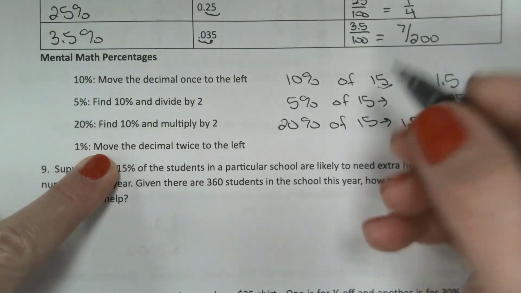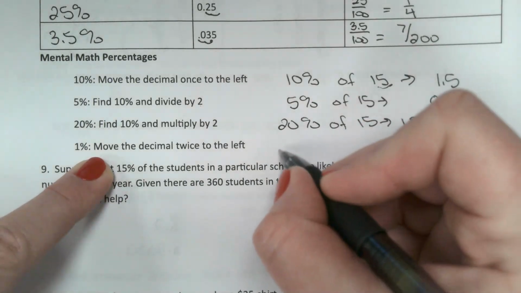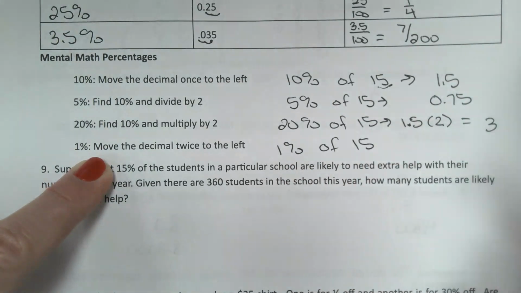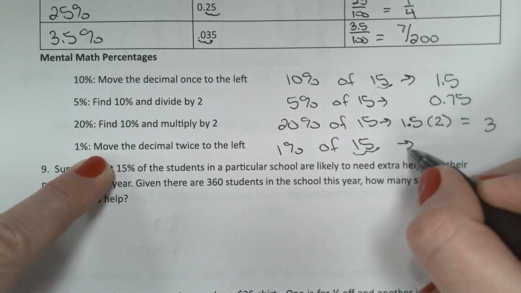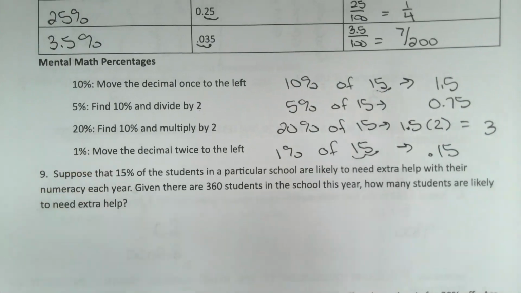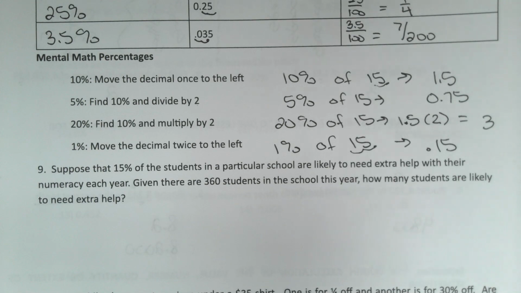If you want 1% of something, it says move the decimal twice to the left. So if you want 1% of 15, so your decimal is implied to be here, and then when you go 2 to the left, that means that 1% of 15 is 15 cents. So that's how you can work on doing some mental math.